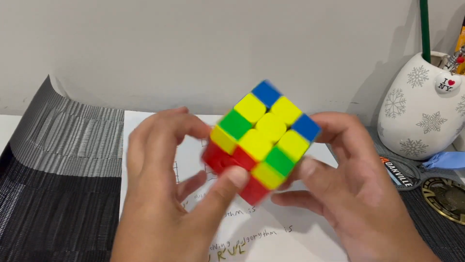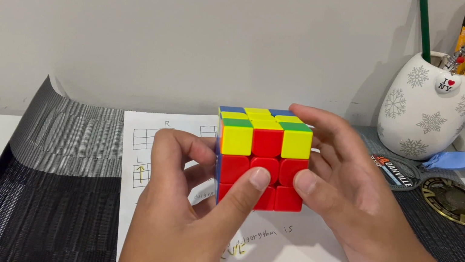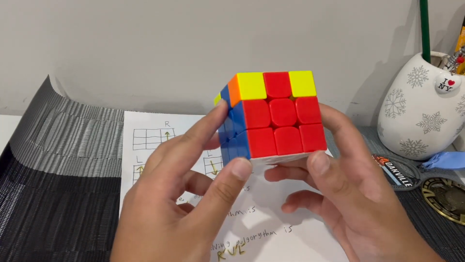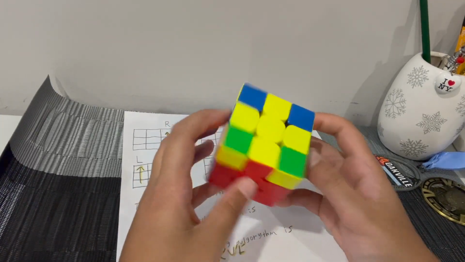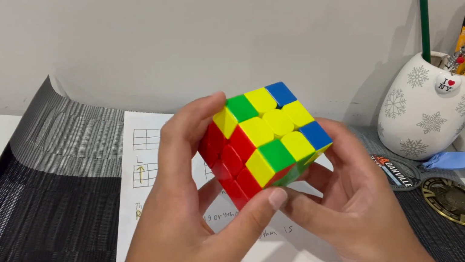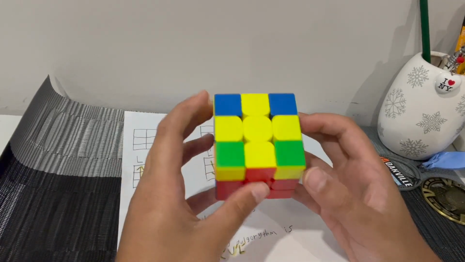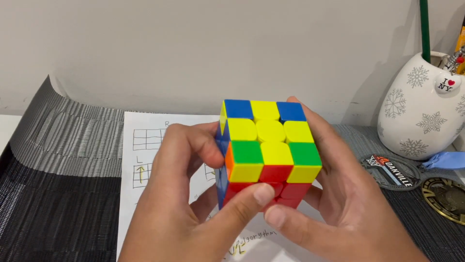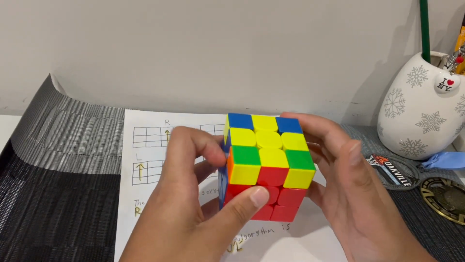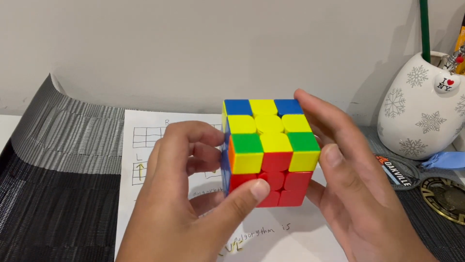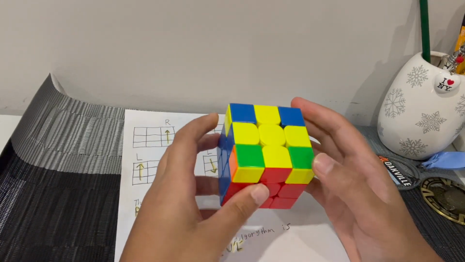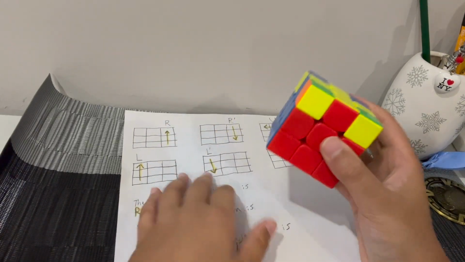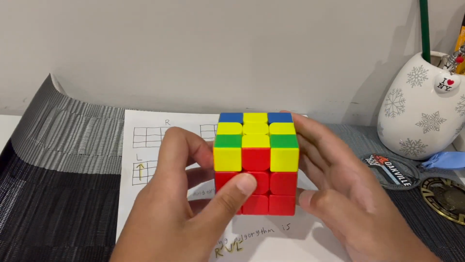But if it doesn't work the first time, just use the algorithm again, and then the yellow cross will be done properly. All right, so now the 6th step is basically putting the corners in their proper places. So what you're going to want to do is use the corner solving algorithm.